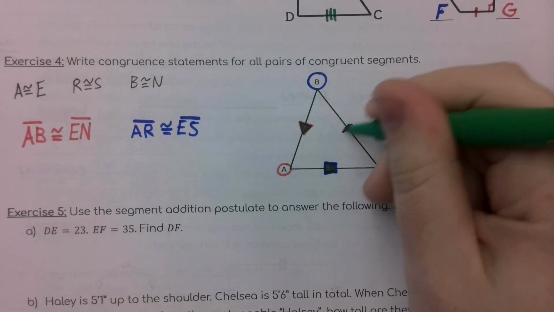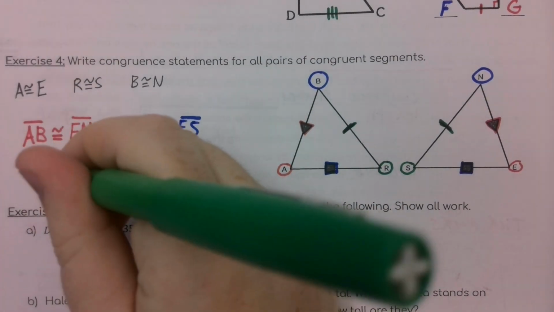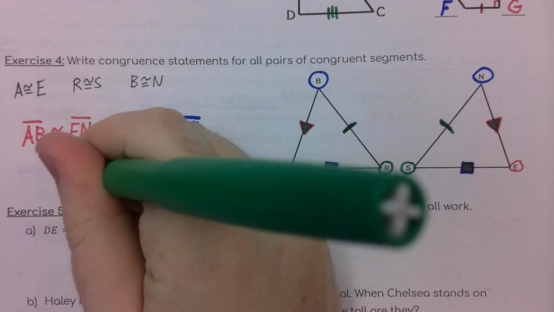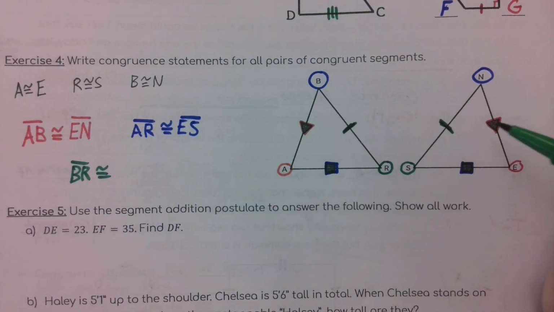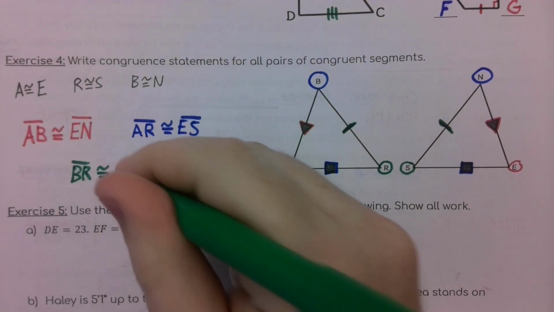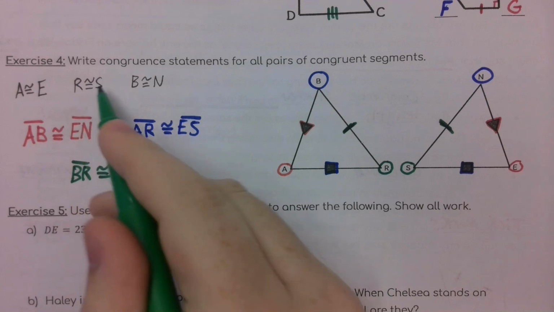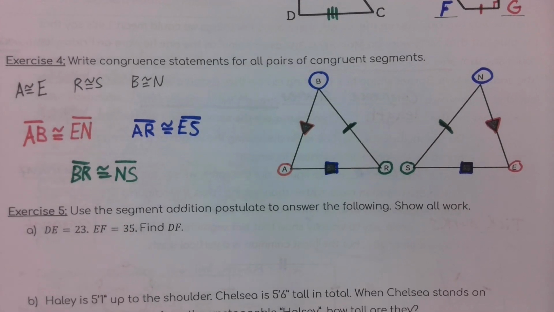Finally, let's look at these dash marks. The slashes are between B and R. So I'll say line segment BR is congruent to. Again, B is congruent to N. So our statement starts with N. R is congruent to S. So our statement ends with S. That's the set of congruent statements.